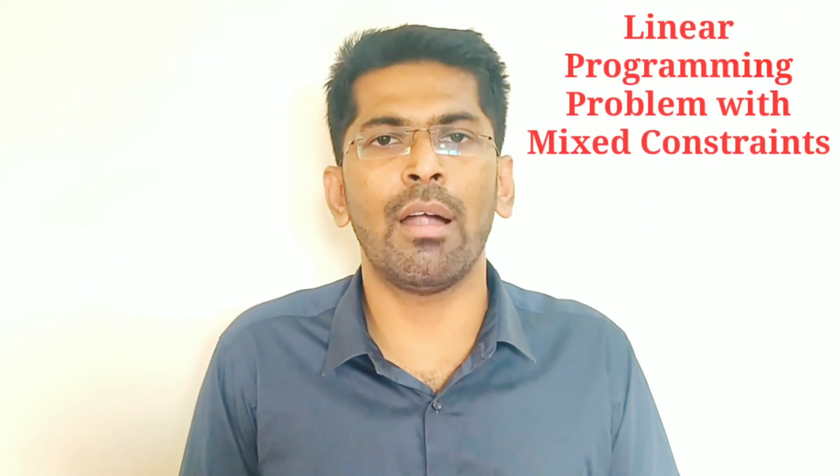In the last video, we discussed the graphical method for solving linear programming problems that occurred in the standard form. That is, in the case of profit maximization, constraint inequalities are framed as less than or equal to available resources, and in the case of minimization of cost, the constraint inequalities are framed as greater than or equal to minimum requirements.